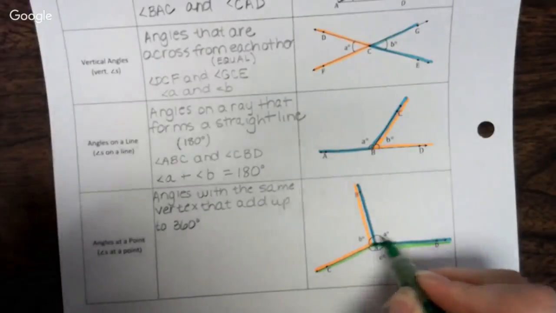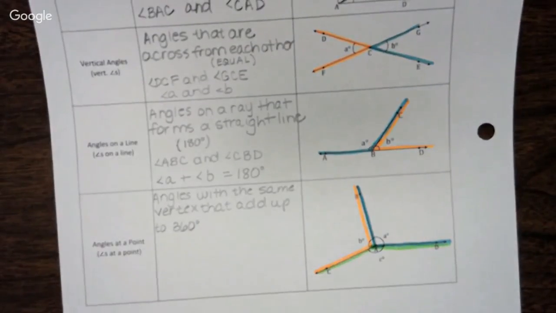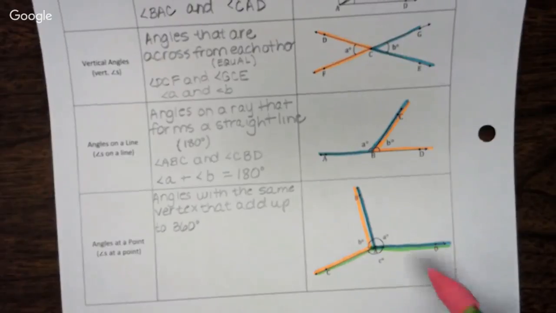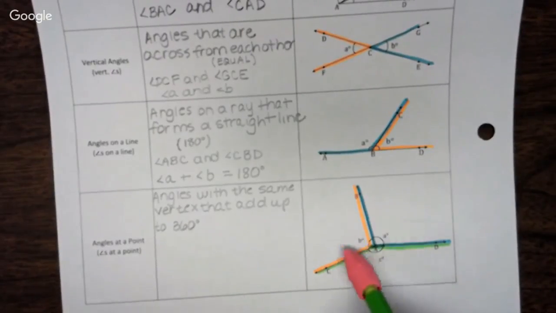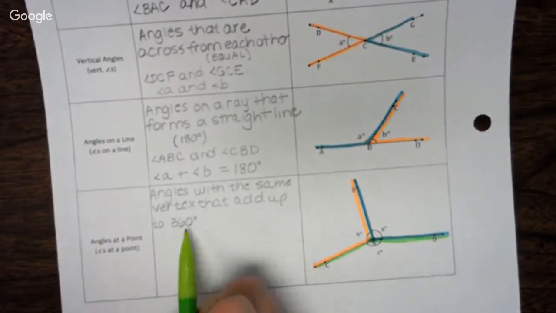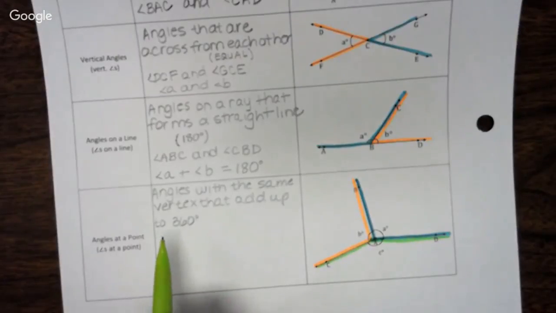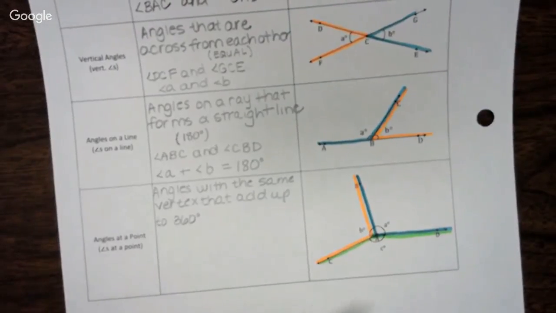So notice A is their vertex. They all share the same vertex. And they form a complete circle. It goes all the way around. Now, what we know about circles is that they add up to 360 degrees.